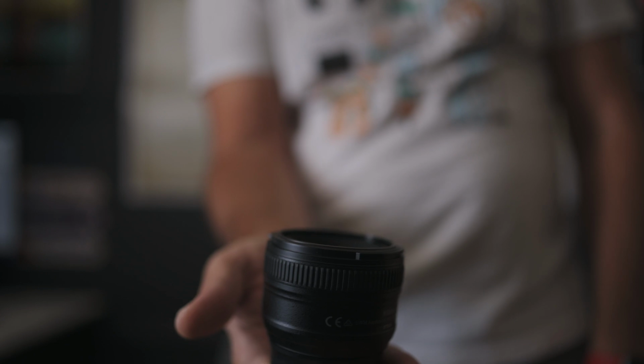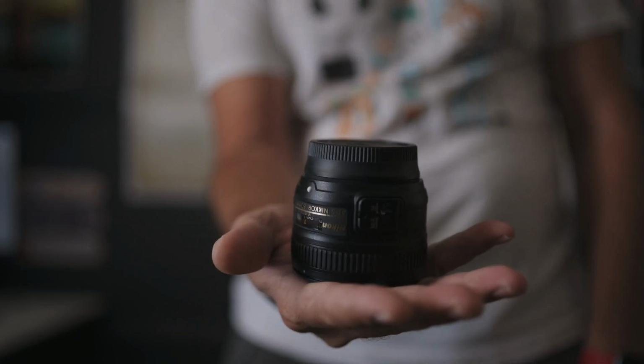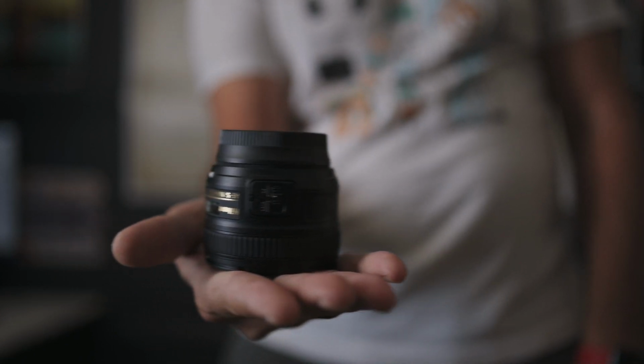It's a cheap lens, around $200, and I can say that it's a good investment just because I can adapt it on the Z6II. I can put it on my Fujifilm S5 Pro because it does have the F mount. It's a great lens to have, and it's not expensive at all.